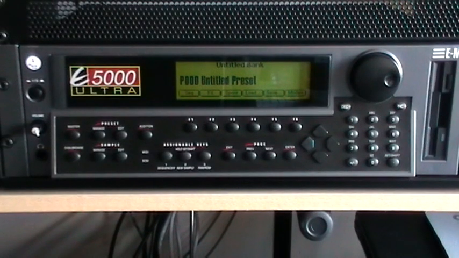Now, this may not be an issue with you, but if it is, one solution is to sample the sound and make use of the sampler's ability to play more notes simultaneously. And this demo uses an EMU E5000 hardware sampler, but any other hard or soft sampler will do.